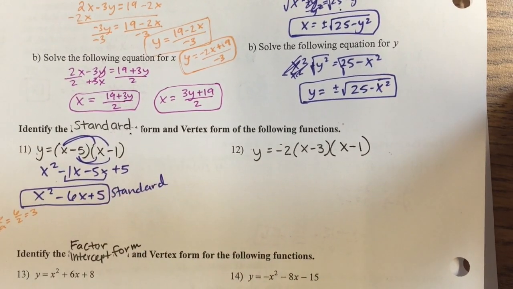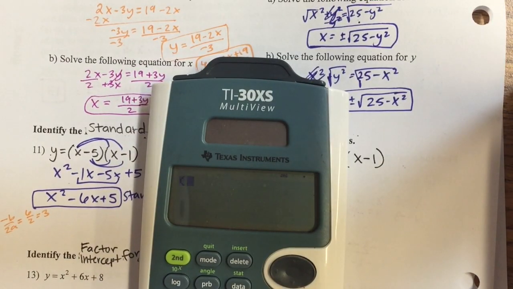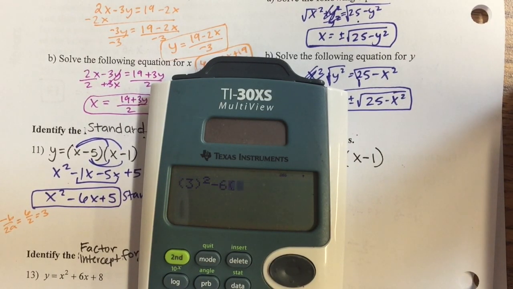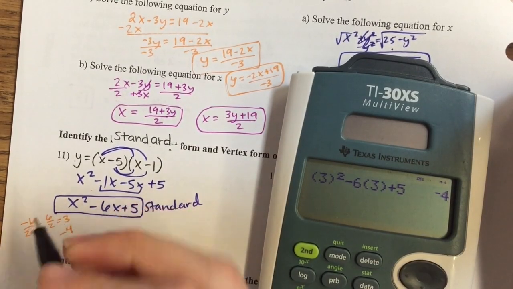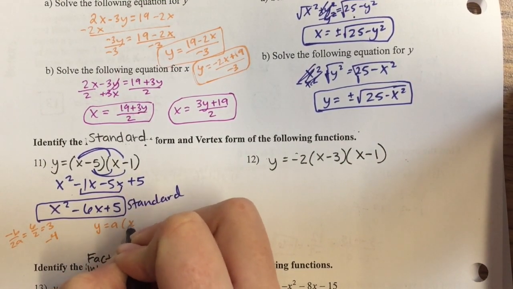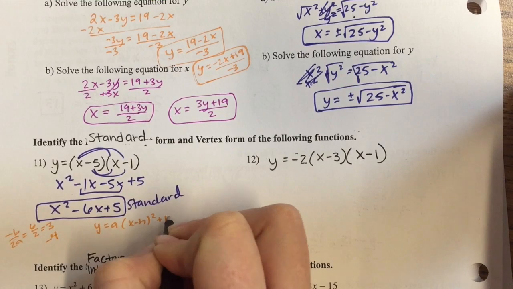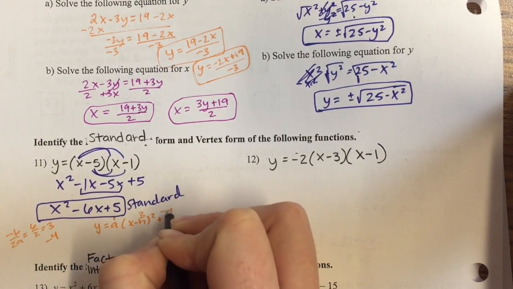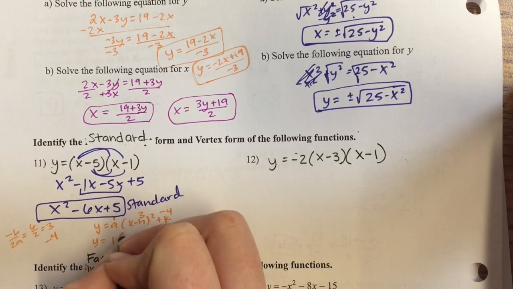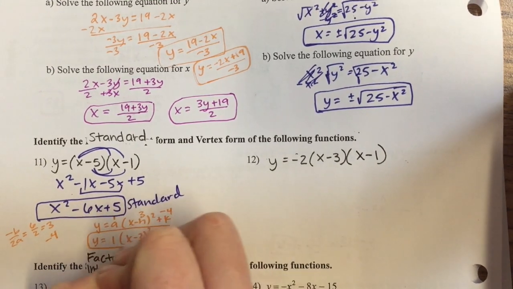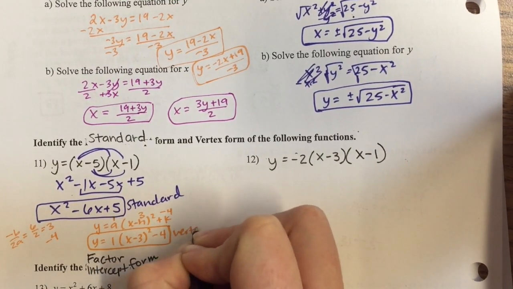Plug the 3 in. So I would get y equals a(x minus h) squared plus k. A is a 1, h is a 3, k is negative 4. There's vertex.